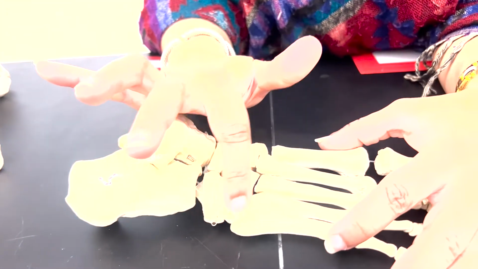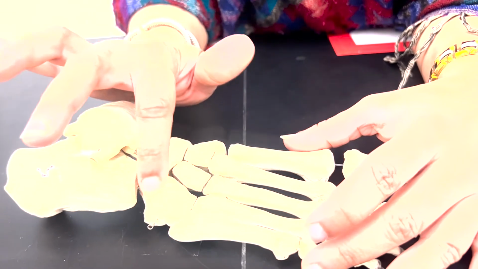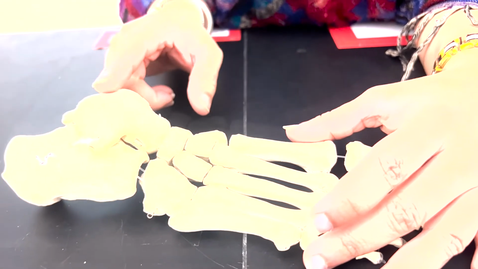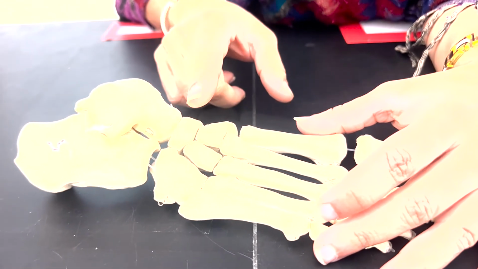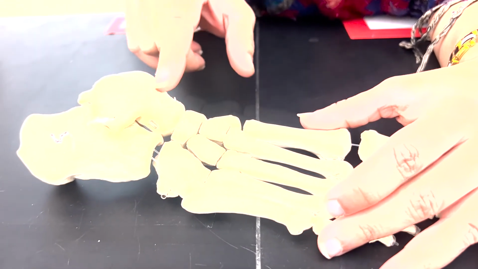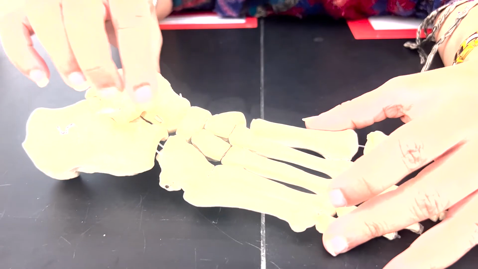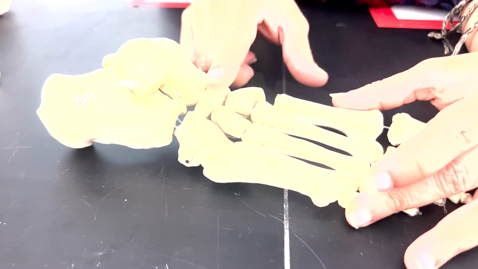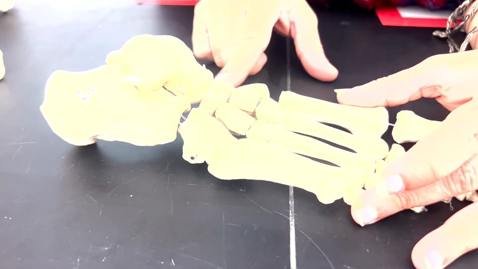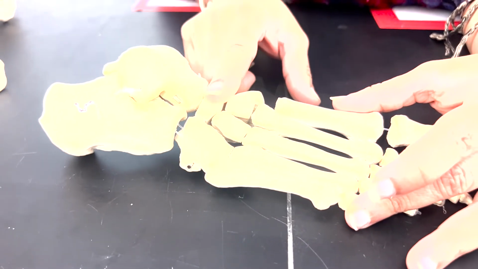Then you have this big, almost cube-shaped bone that is called cuboid. And in front of the talus bone, you see this weird looking horizontal elongated bone. That is navicular.